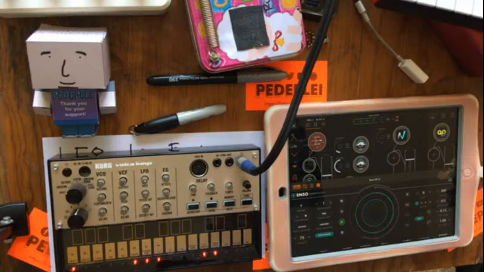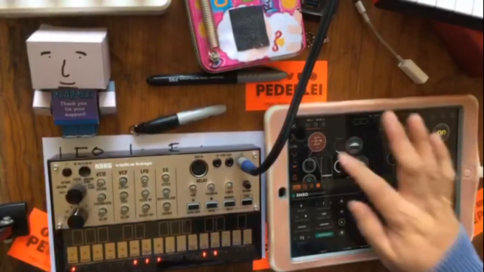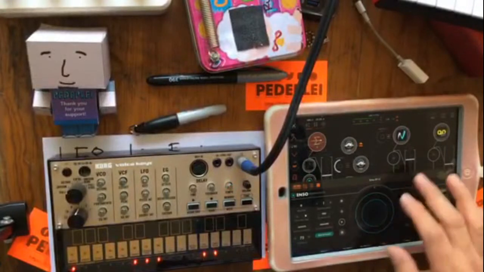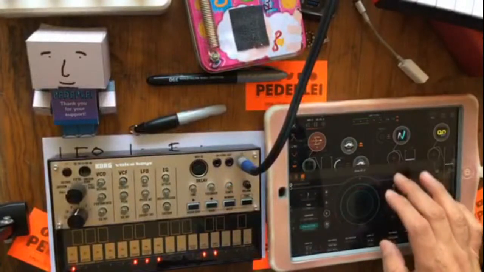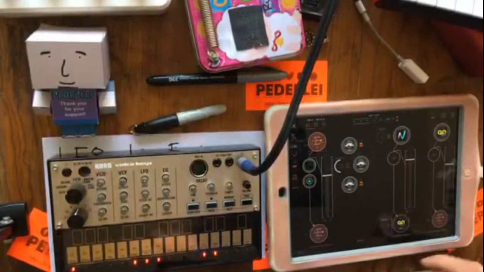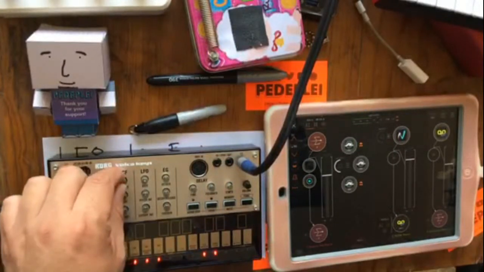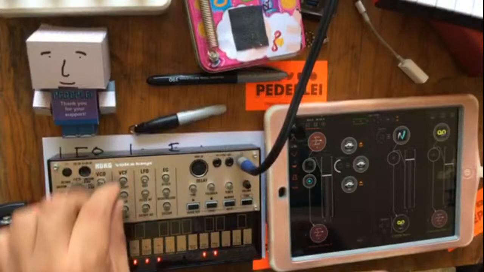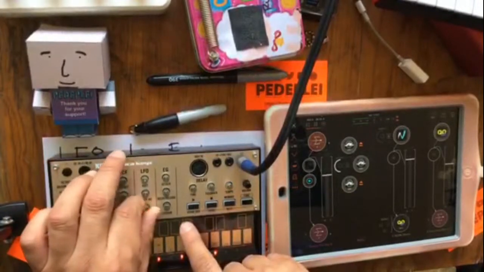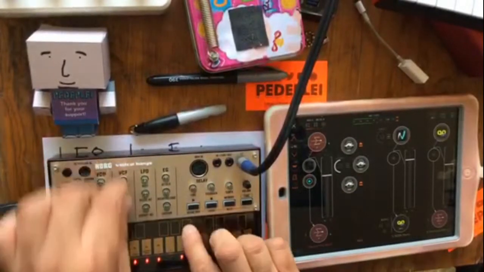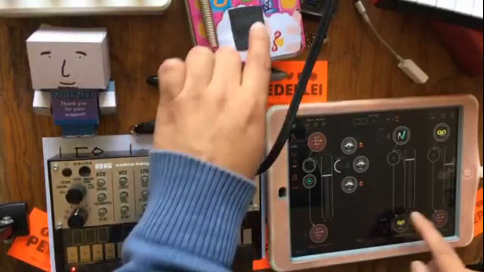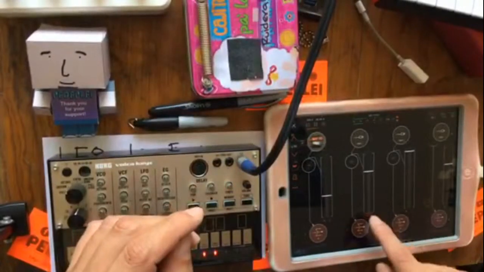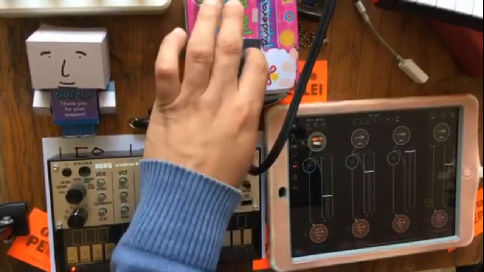Let me change this back to 1. I'm going to try to do a short improvisation using all of these things that we have here. I'm also going to use this noise box that I have down here, and I hope I haven't lost any of you.